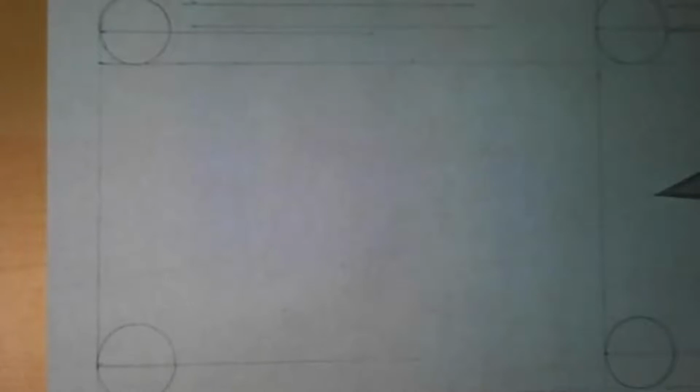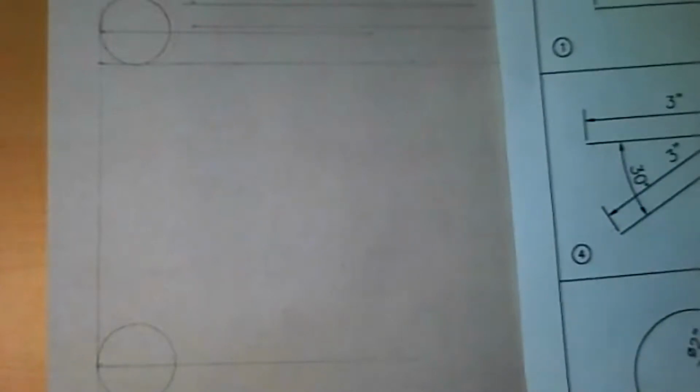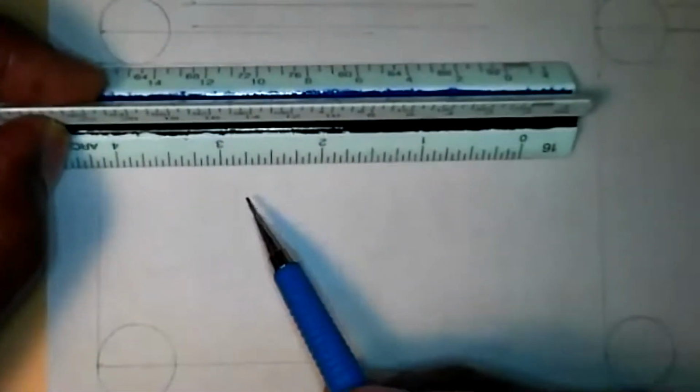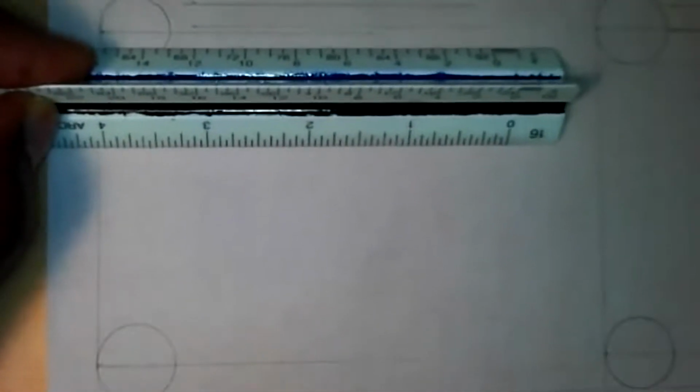So initially, I need to establish the location of this 3-inch line first. I'm going to find 3 inches on the full size scale. There it is, right there. That's 3 inches. And I'm just going to get it visually. Well, actually, I can get it pretty good because from here to there, guess what?